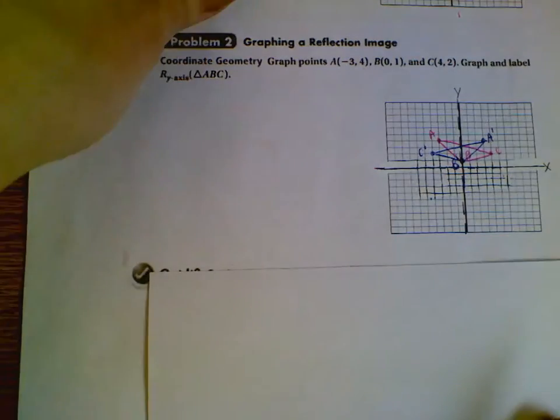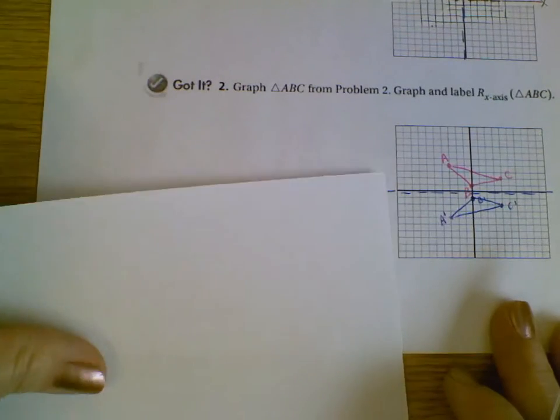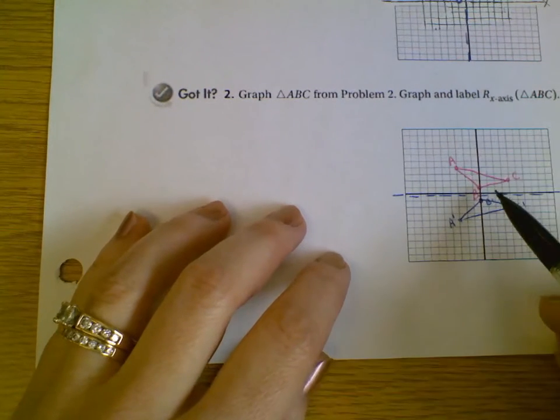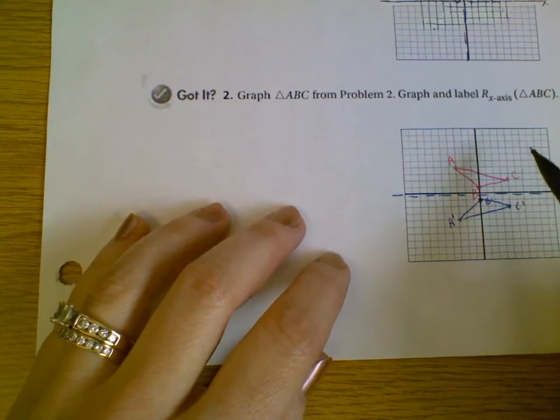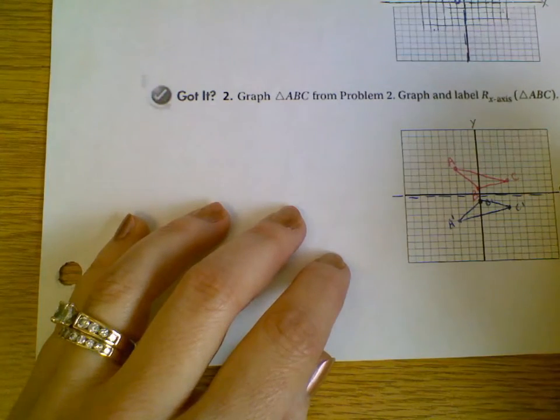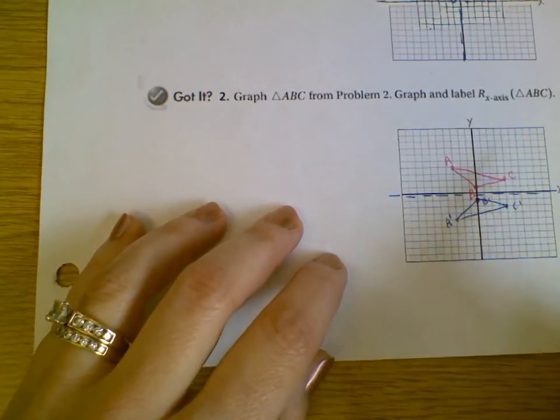Why don't you pause the video and see if you can do the last one. On the last one, you're doing that same triangle that we had in the previous problem, so I plotted that same triangle, and now it's asking me to reflect across the x-axis. Again, my x-axis is the one that goes horizontal, so I'm reflecting across there.